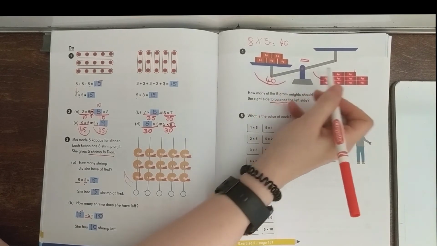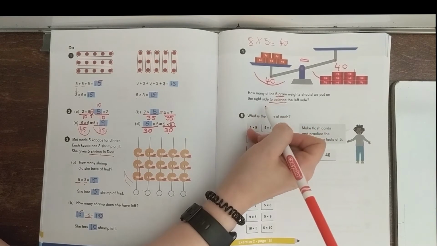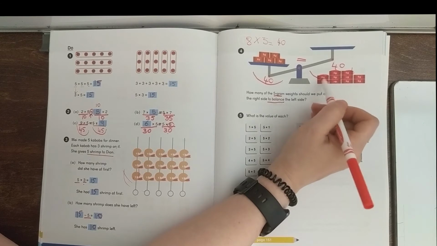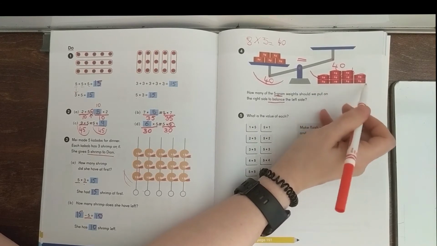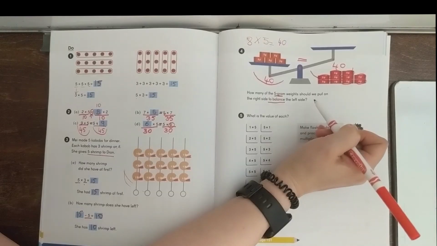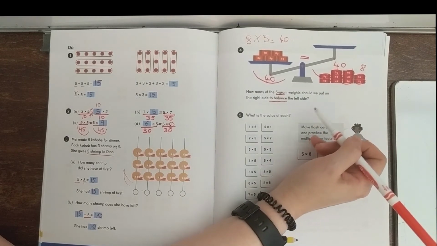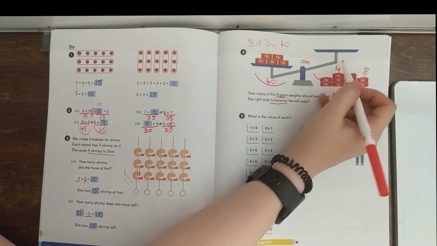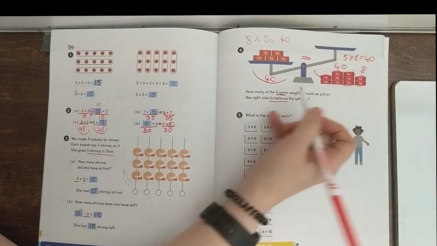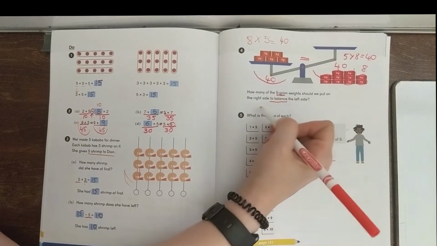If we want to make this side 40, how many 5-gram weights should we put on? Let's check. 5, 10, 15, 20, 25, 30, 35, 40. How many groups of 5 did we circle? We circled 8 groups of 5. Because we know 8 times 5 or 5 times 8 equals 40. So how many of the 5-gram weights should we put on the right side?